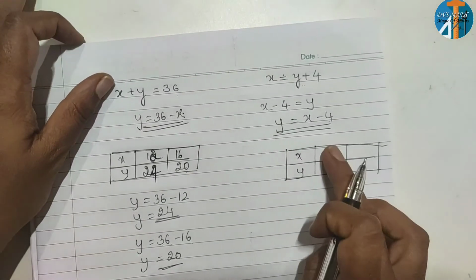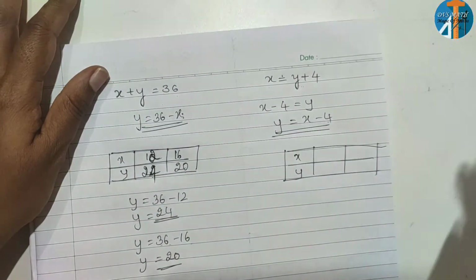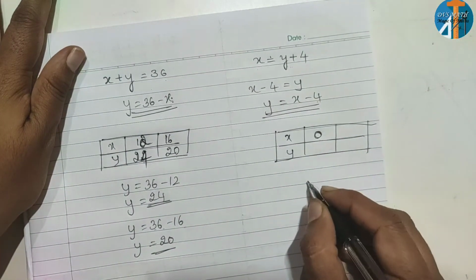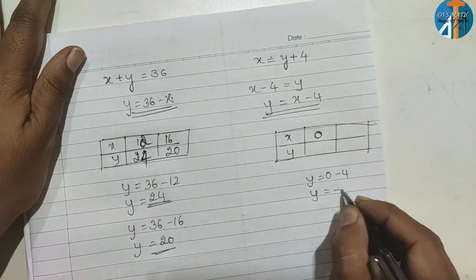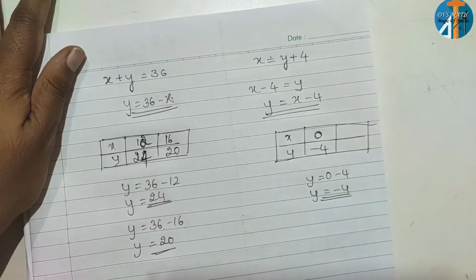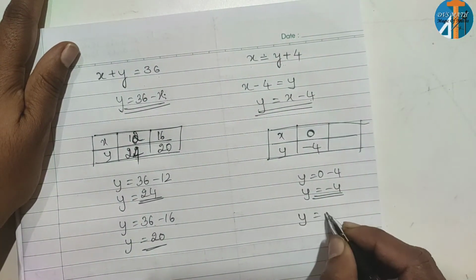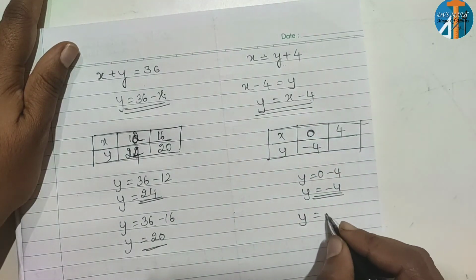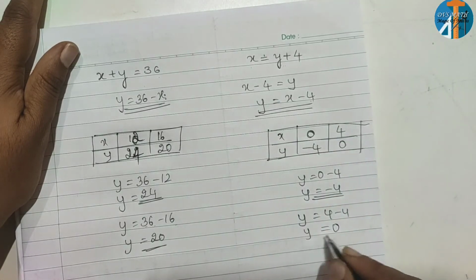Now let's come for here. So here if it is less, you have minus 4, it is very less, you can take any value. So if I take x as 0, y is equal to 0 minus 4, it becomes minus 4. Then if I take x is equal to 4, 4 minus 4, you will get 0. So 4 comma 0, y is equal to 0 now.